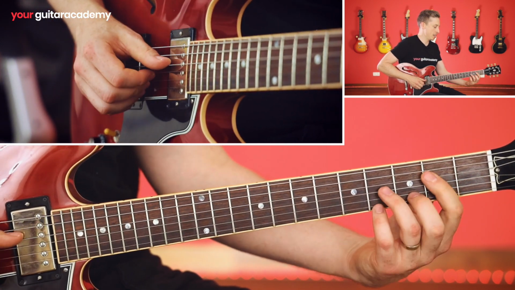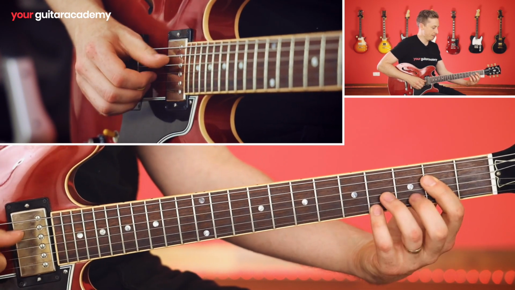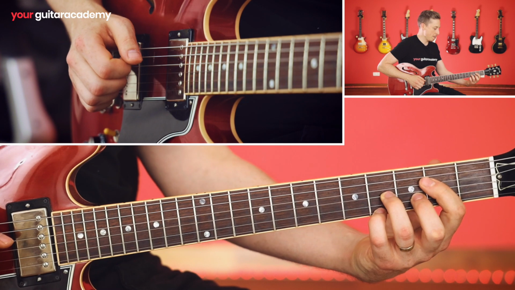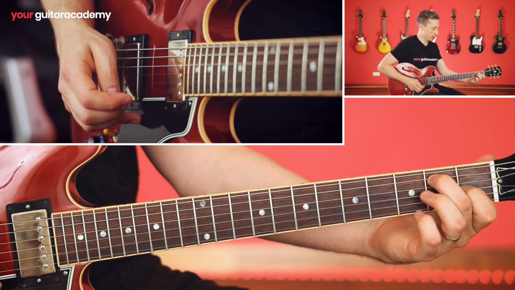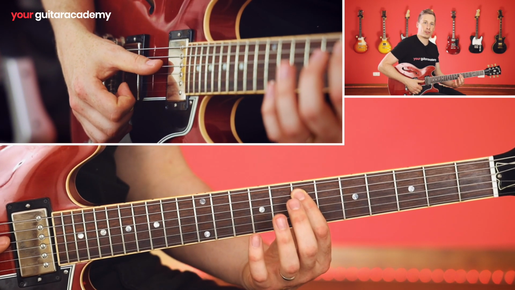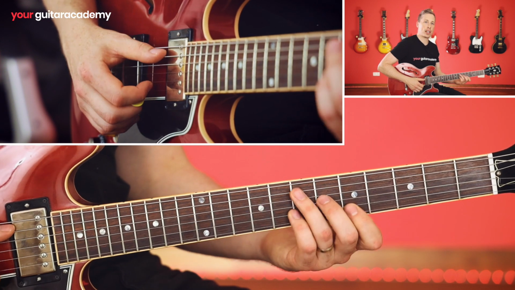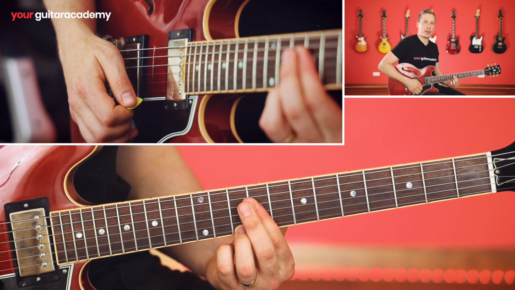So E, E. There's an E. It can be a little bit more fiddly on the open strings, but with E, it's quite simple. And then we come up to the A string, E. That's on the 7th fret. And we're going to do the C shape, the A shape, and the G shape.